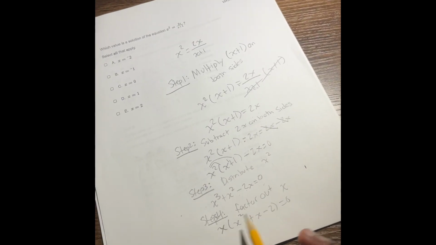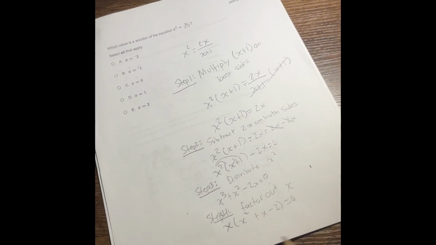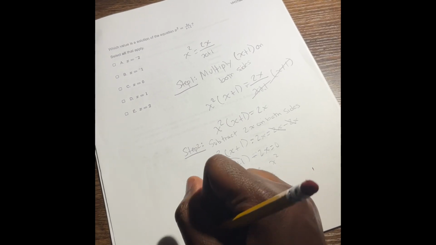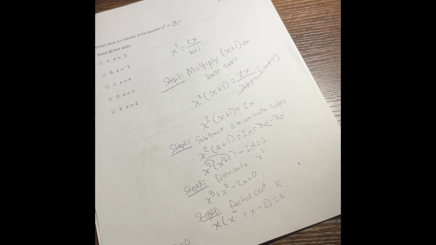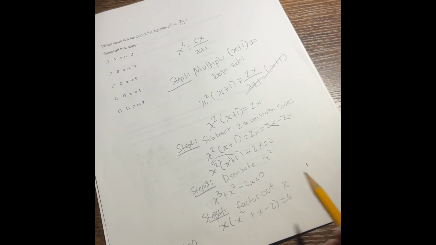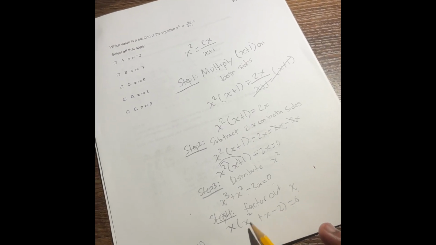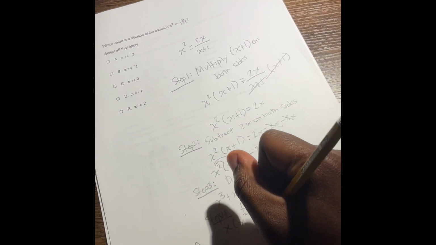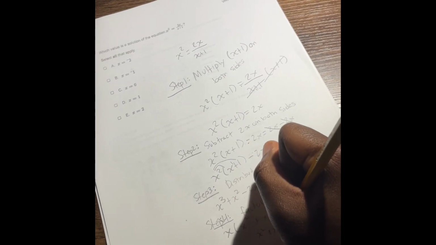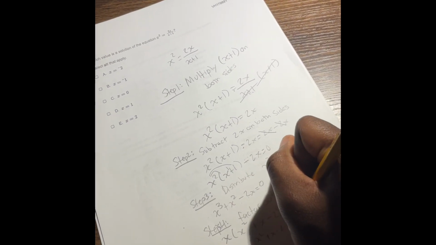These two outside values, this x and the 0, become one of the x values, x equals 0. And then you're going to have x squared plus x minus 2 is equal to 0.